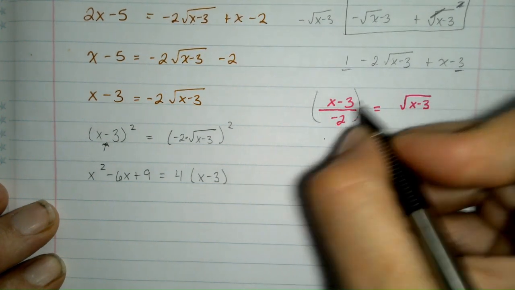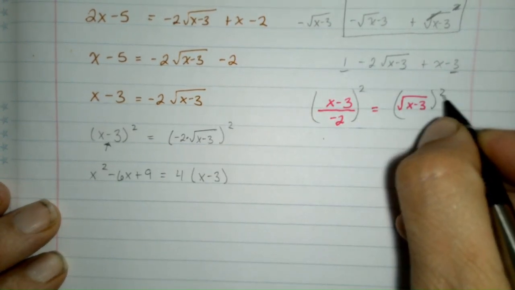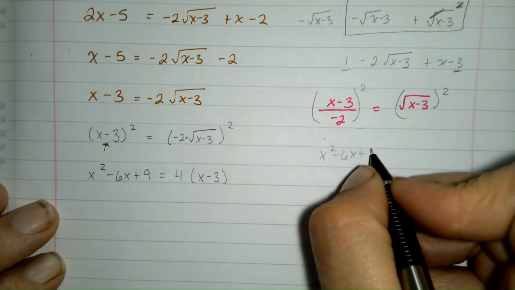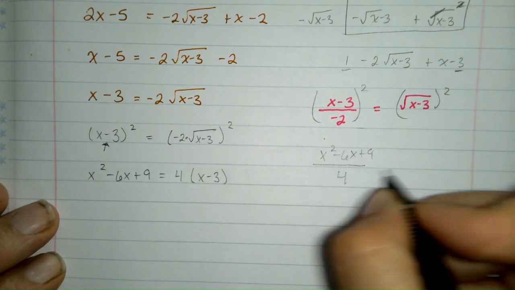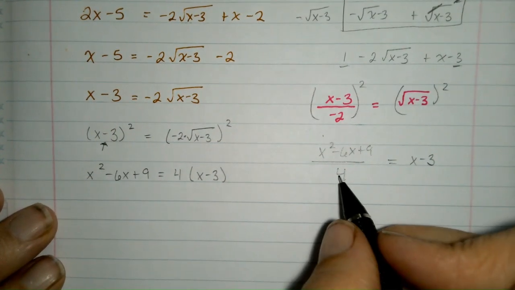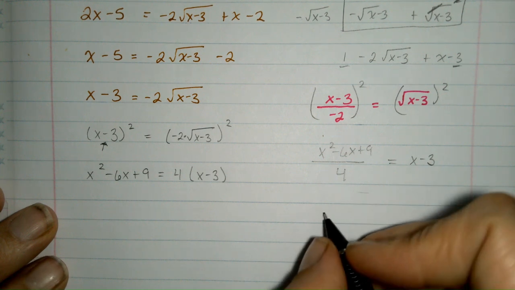Here, if I square both sides, I'm going to get x squared minus 6x plus 9 over 4 equals x minus 3. Well, now I have a fraction. Can't I just multiply that 4 to the other side?